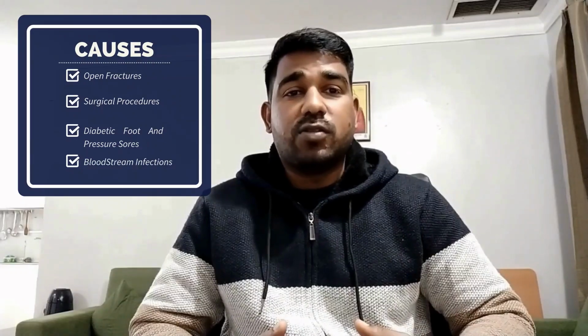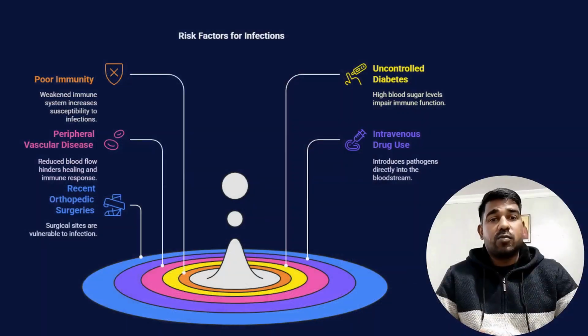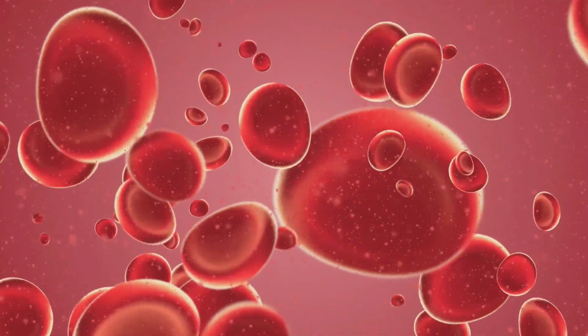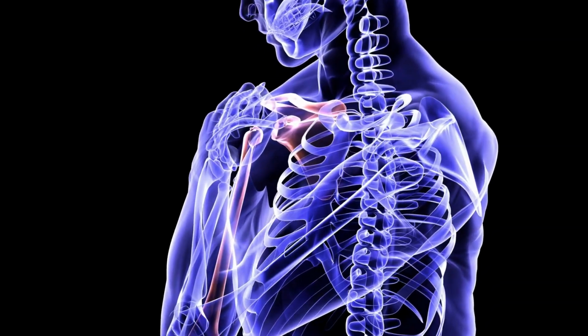Causes of osteomyelitis include open fractures, surgical procedures, diabetic foot ulcers, pressure sores, and bloodstream infections. Risk factors include poor immunity, uncontrolled diabetes, peripheral vascular disease, intravenous drug use, and recent orthopedic surgeries or implants. Children are often affected through hematogenous spread, whereas adults may develop osteomyelitis secondary to trauma or adjacent soft tissue infections.